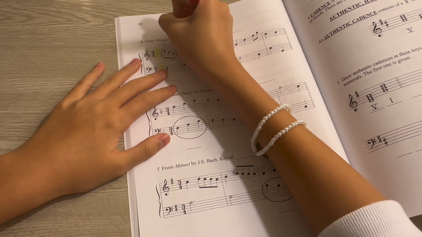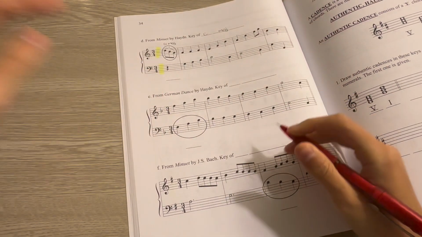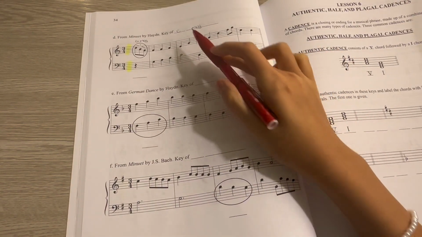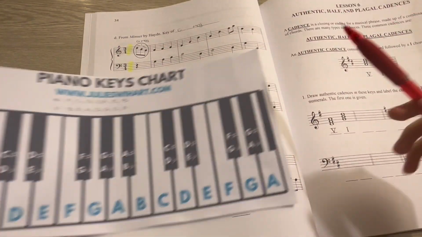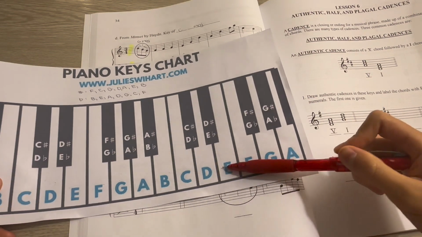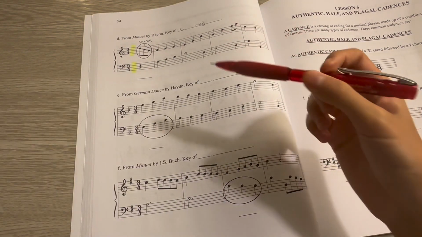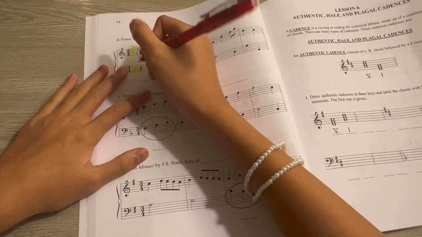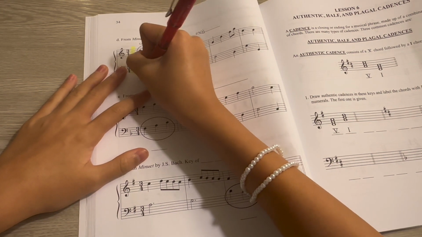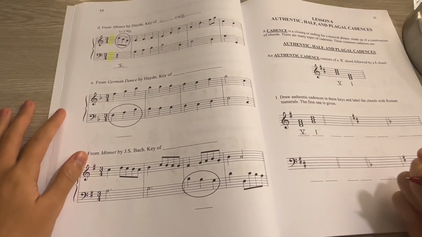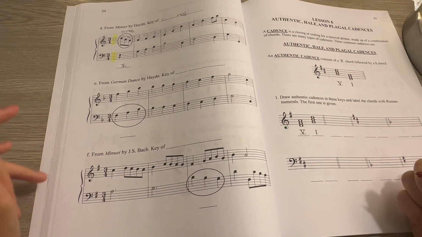major triad. Now we count from C to G. So 1, 2, 3, 4, 5. That means it is dominant. Awesome. Okay, let's do the next exercise.